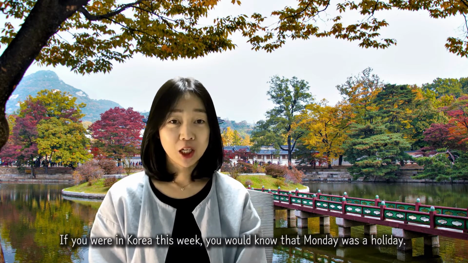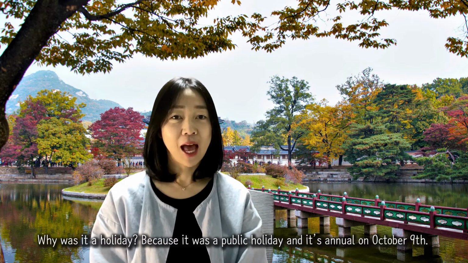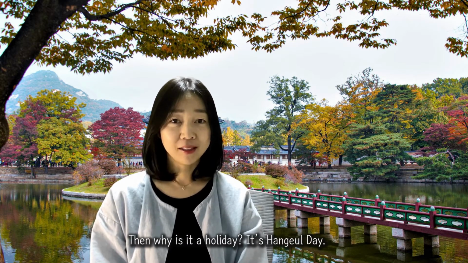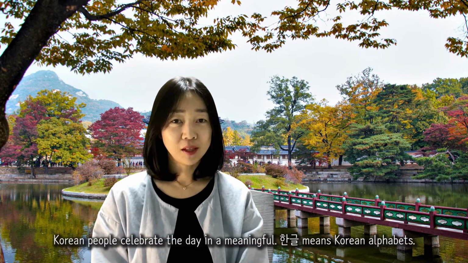If you were in Korea this week, you would know that Monday was a holiday. Why was it a holiday? Because it was a public holiday and it's annual on October 9th. So last Monday was designated as an alternative holiday for it. Then why is it a holiday? It's Hangul Day. Korean people celebrate the day in a meaningful way.